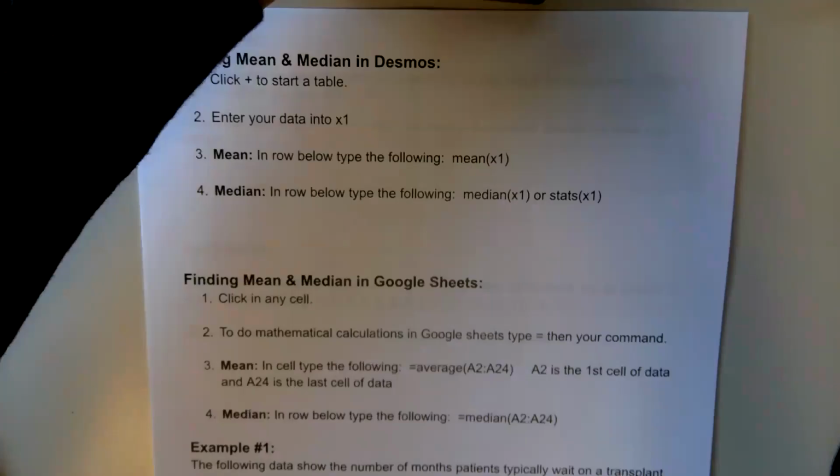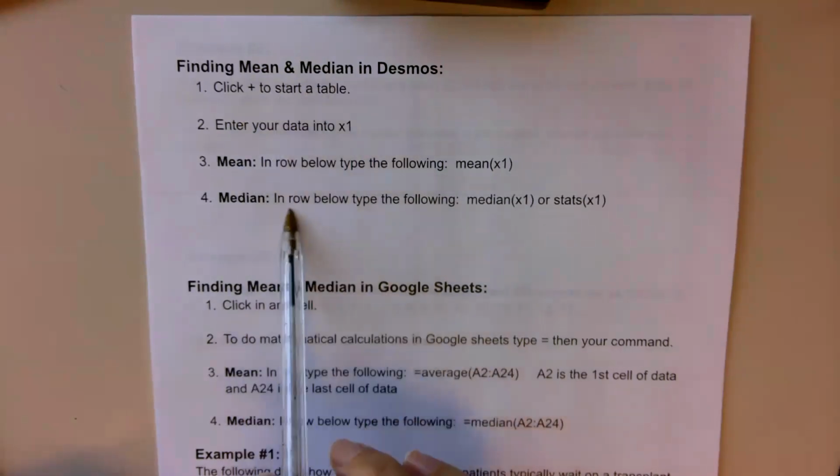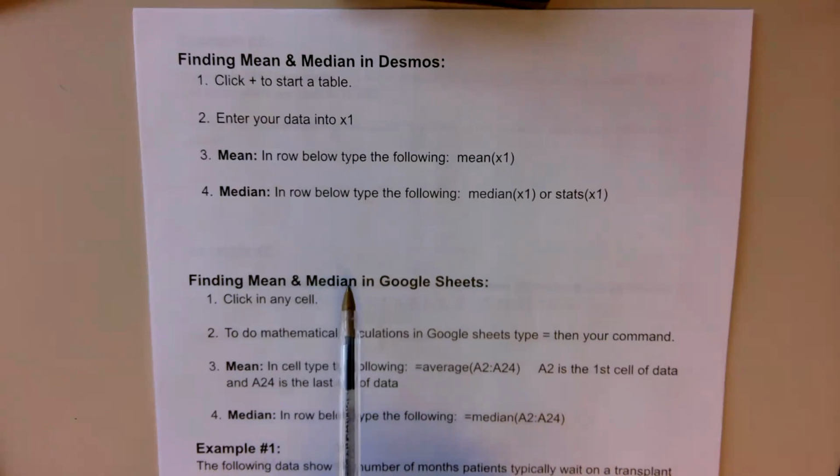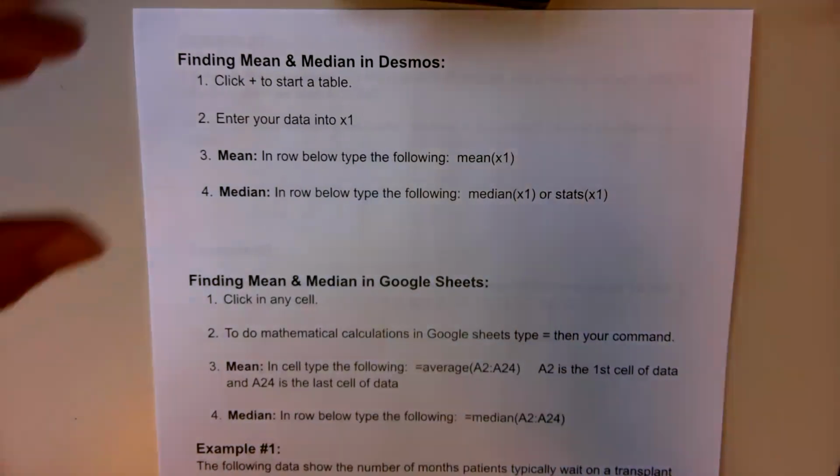So up above, I gave a description of how to find the mean and median in Desmos. I'm going to show you actually in Desmos here in a minute, and then also finding the mean and median in Google Sheets if you want to, but I would suggest doing most of your calculations, if not all, in Desmos.